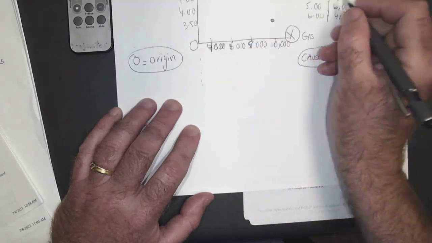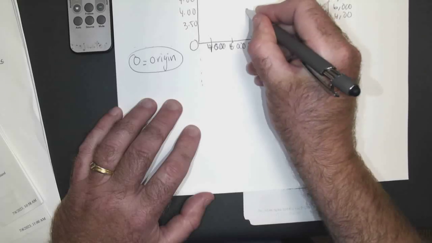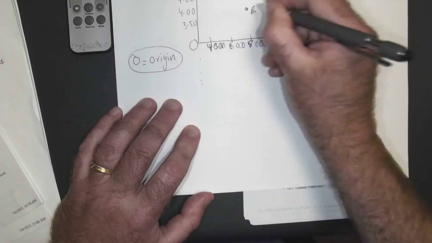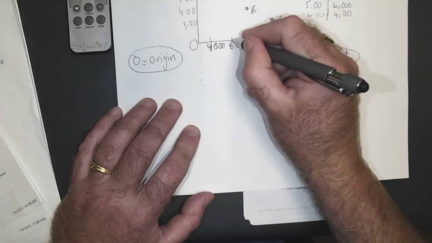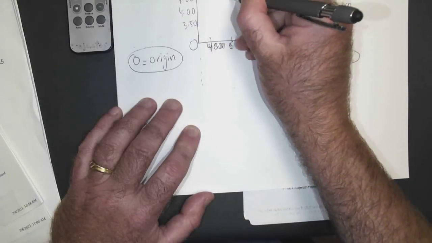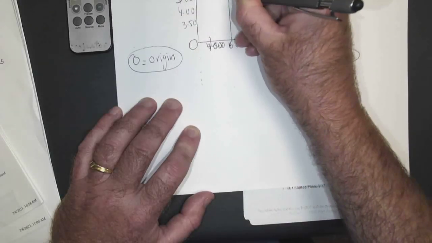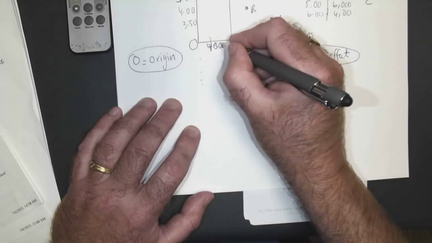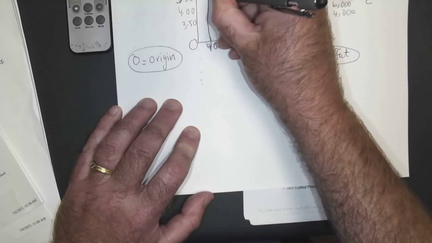Okay, now we have 4 and 8. So we're going to come across 8 and come up 4. And we have point B. We're going to do point C is 5 and 6. We're going to come across 6, come up 5. It will help if I could put the numbers in here. All right. And then we are going to come across 4, and we're going to go up 6.